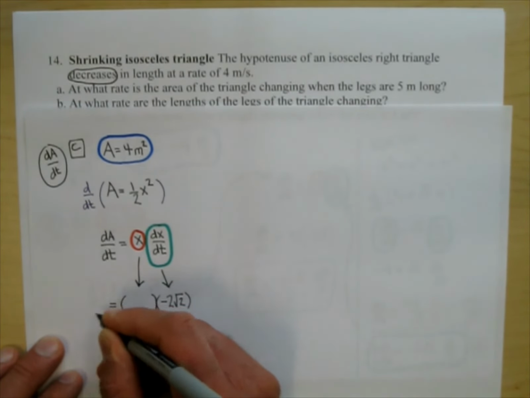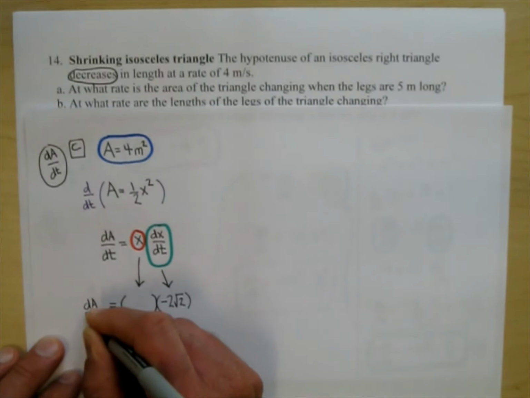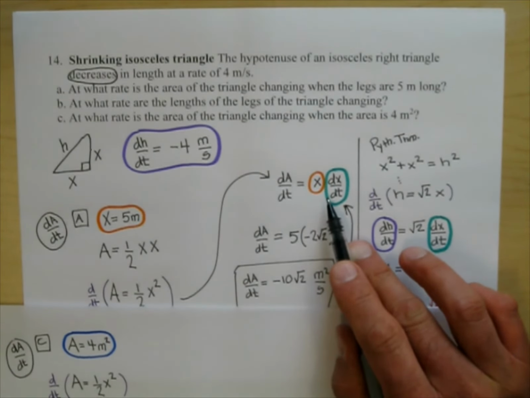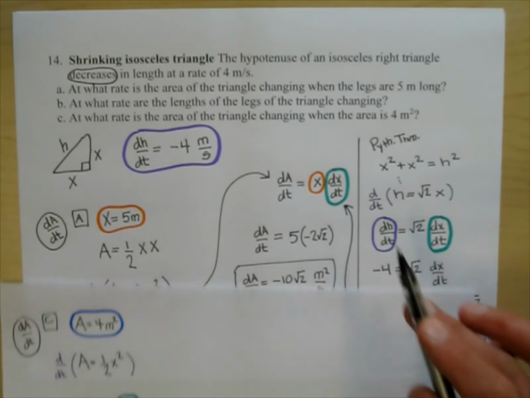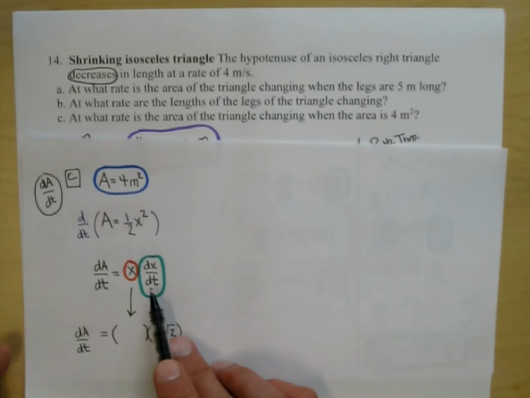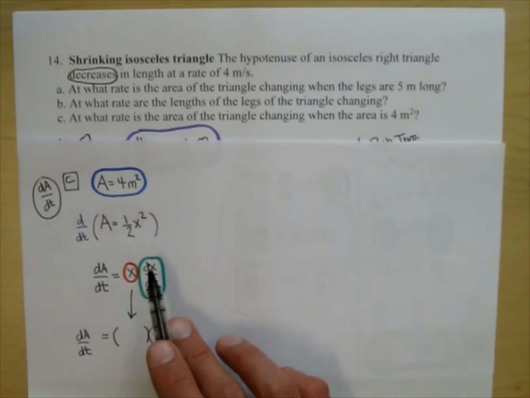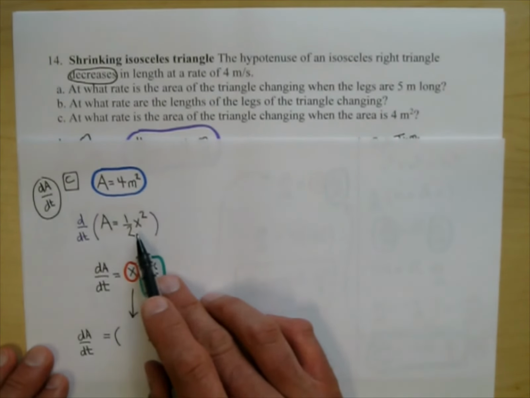And what we're looking for is dA dt. So just like part A, when we got here, we got stuck. And we had to figure out what the green thing was. Now we're stuck here, we know what the green thing is, and we have to figure out what the red thing is.